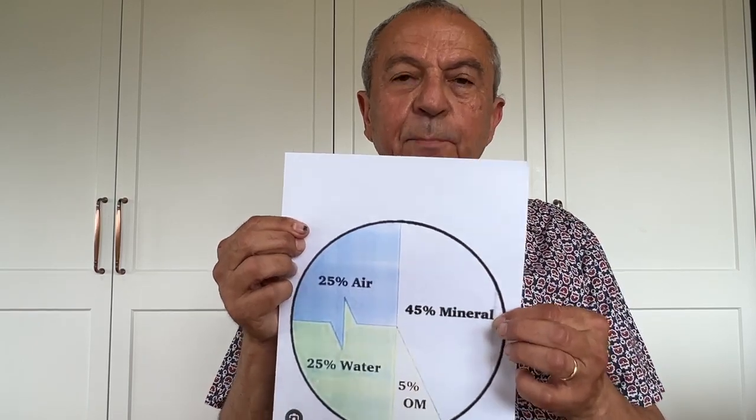Now this mineral component comes from rock, because soils come from rocks. When rocks break down by weathering, by natural process, by wind, moisture, etc., they crumble and break down into smaller particles and smaller and smaller. Now the particles found in the soil are called sand, silt, and clay. Now this is a classification that is based on particle size and particle size only.